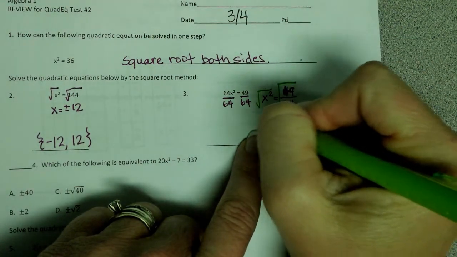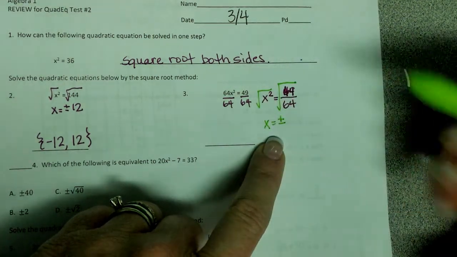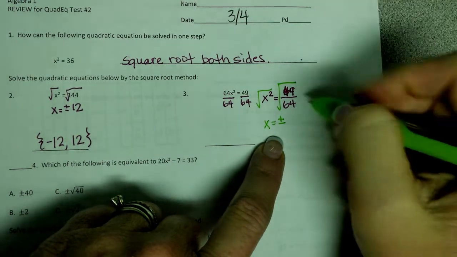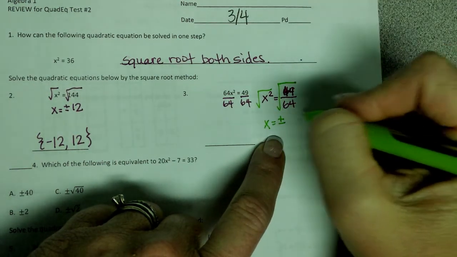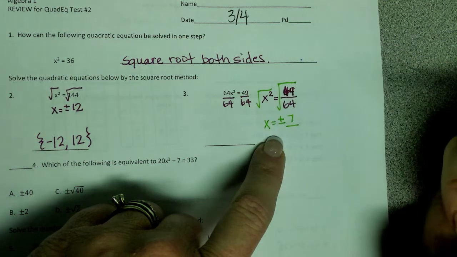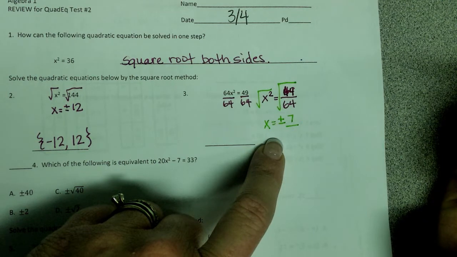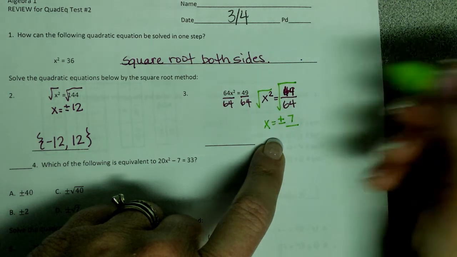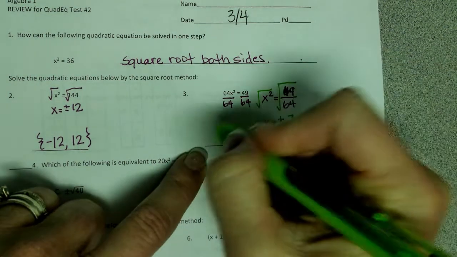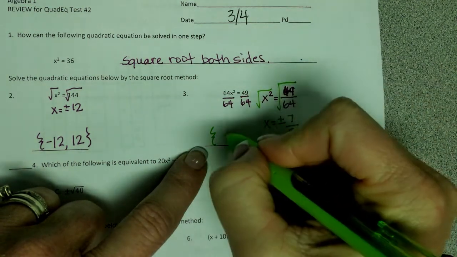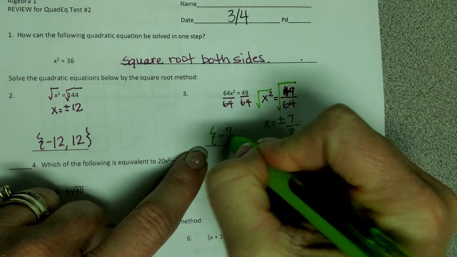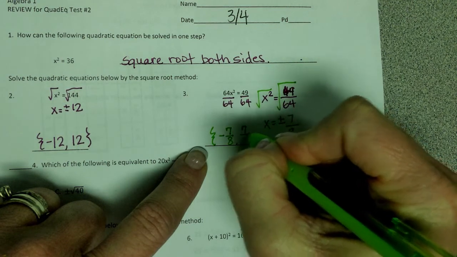So then I have x equals plus or minus. What's the square root of 49? 7. What's the square root of 64? 8. So my two solutions are negative 7 over 8 and positive 7 over 8.